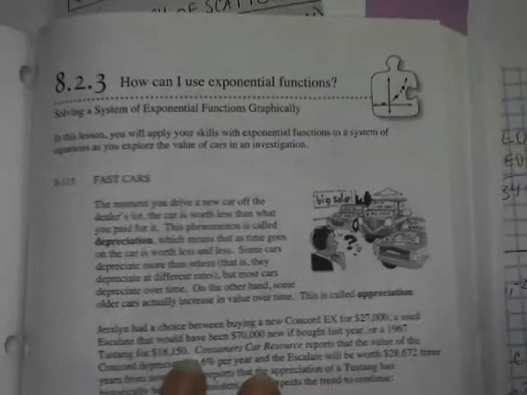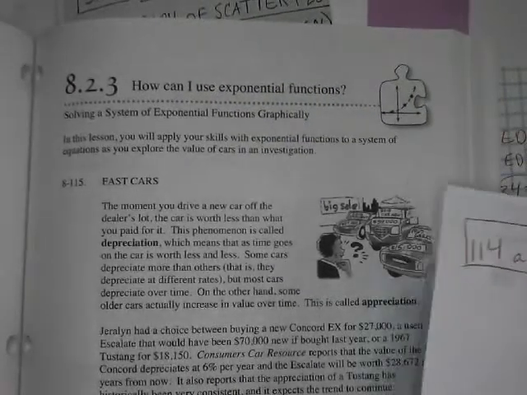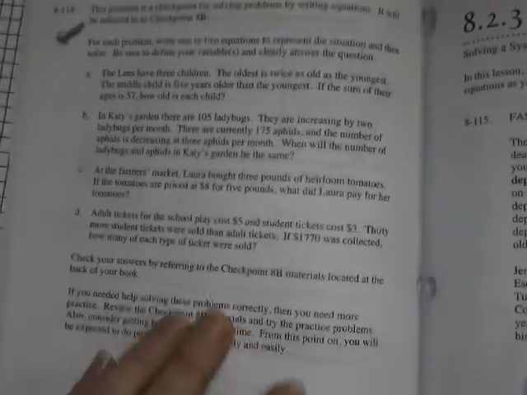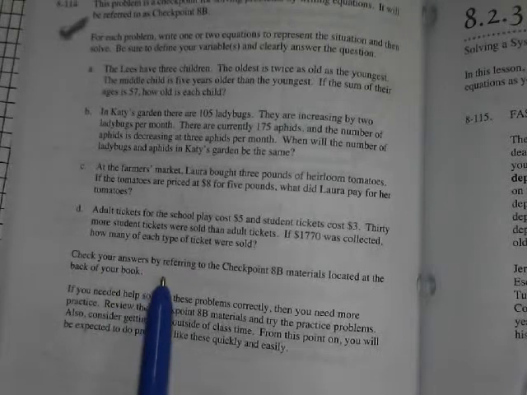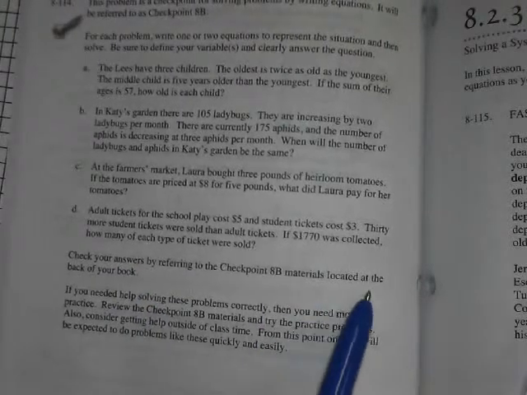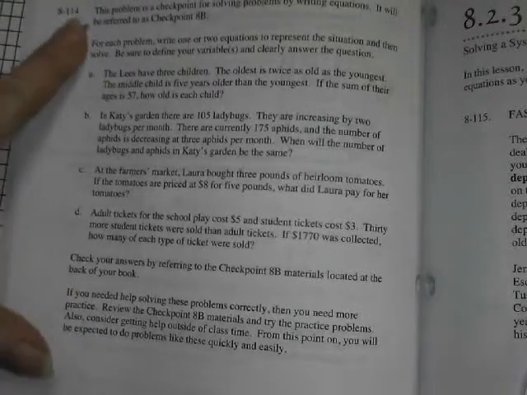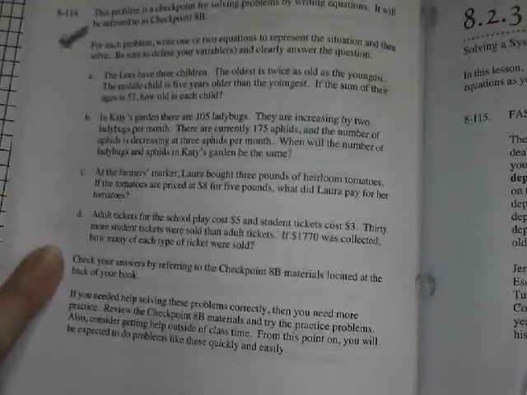There's help in the back of the book. I know. She probably wants to see how the wording is weird though. You guys know the answers are in the back for the checkpoints, but that might not help you to decipher the... Wait, there are answers for the checkpoint? I've never actually gone back there. Look, it says right here, check your answers by referring to the checkpoint 8B materials located in the back of your book. But it doesn't show you. Well, there is help also.